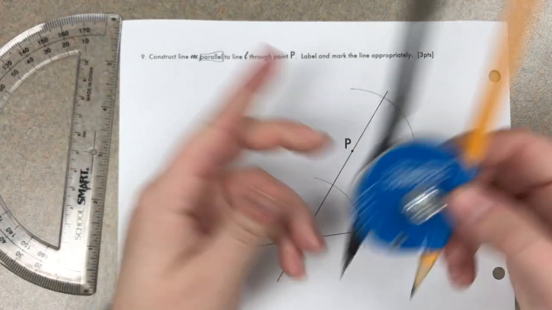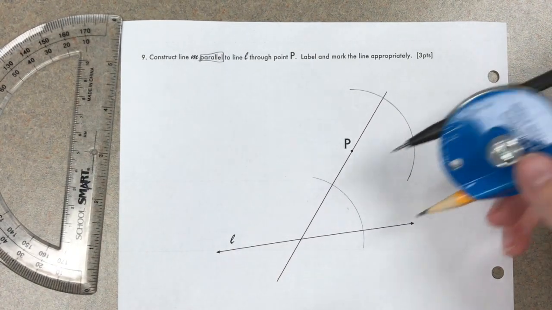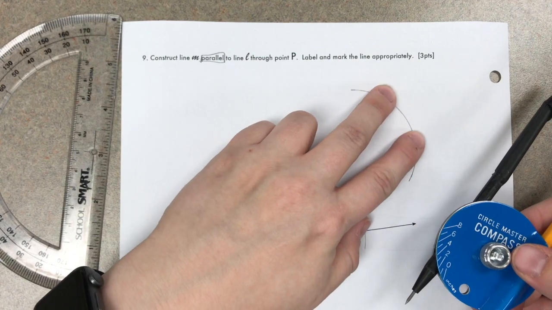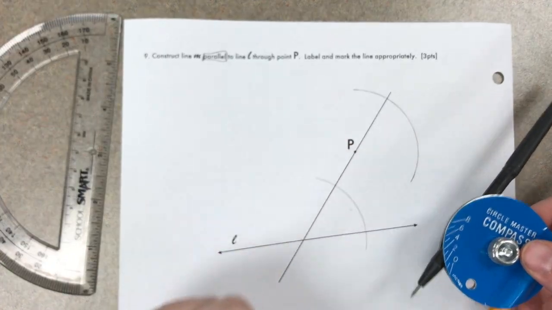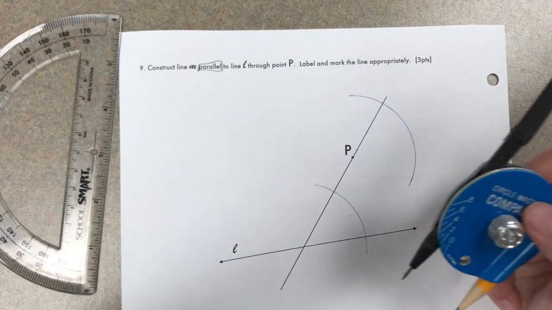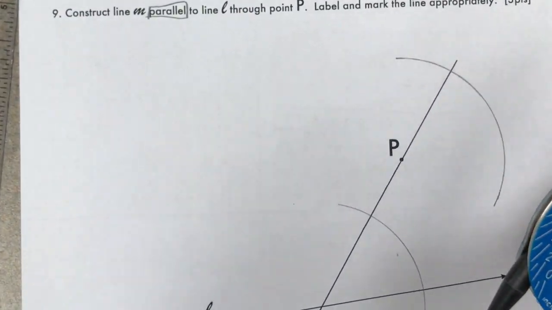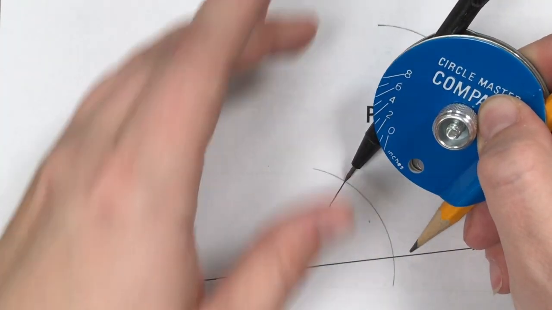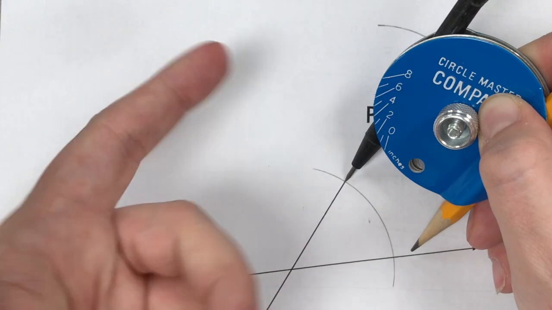Okay, now pick it up. The next part is we're going to measure from here to here and then do that here, so we get the same width of the angle. Remember, this is the part where you have to be careful and be as precise as you can. I'm going to put the point here. You really could put the point here too, it doesn't matter.